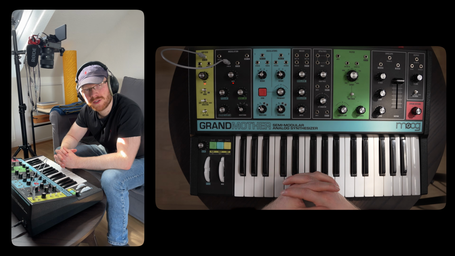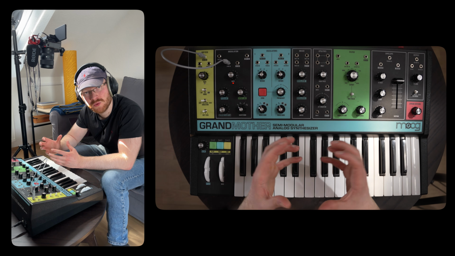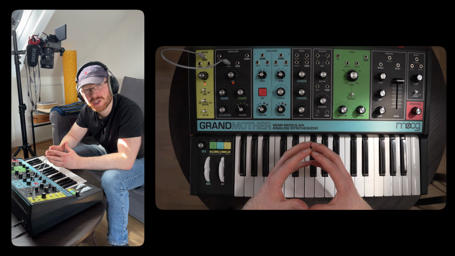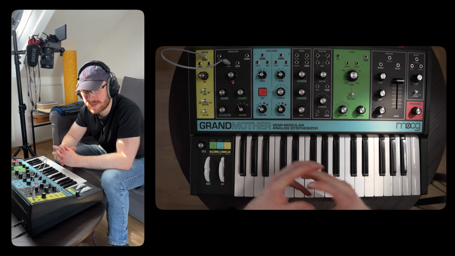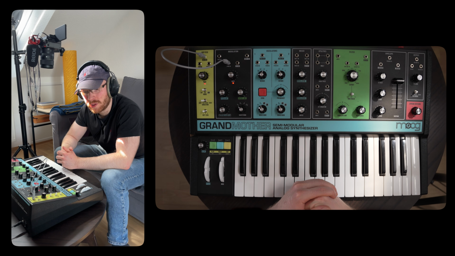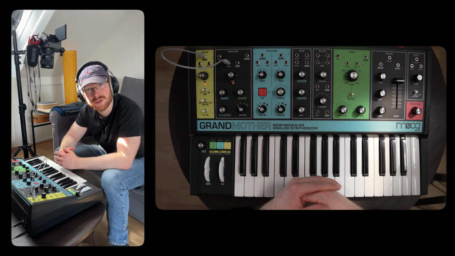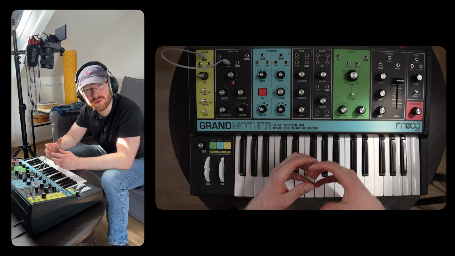And it's important that you know what your modulation sources are doing, what they are outputting, and what your modulation destinations want to receive. I think that's the most important part about modulation. So if you don't know what your sources will output, you can't really predict what they will do to the destination.